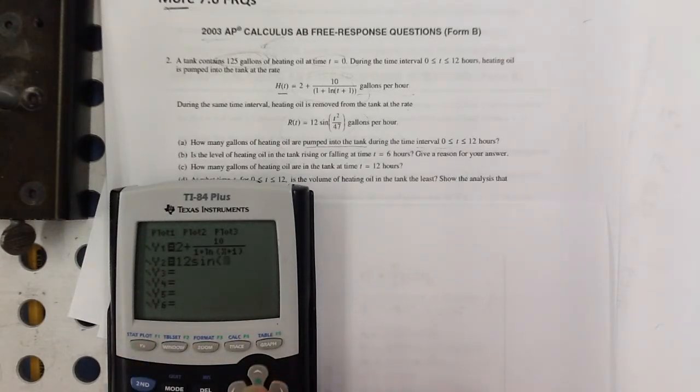So 12 sine of t squared over 47. And that looks good. Okay.